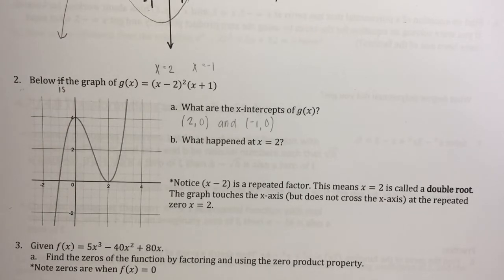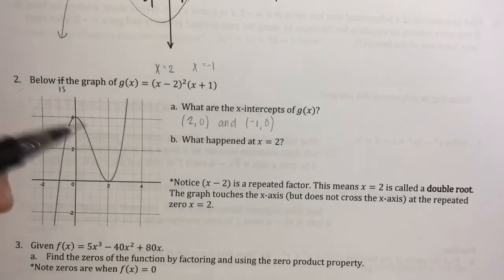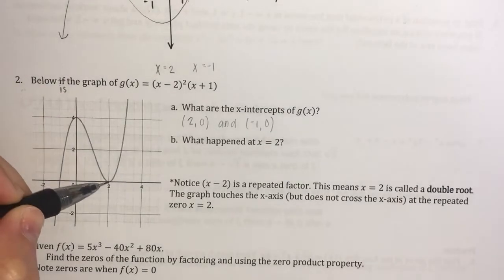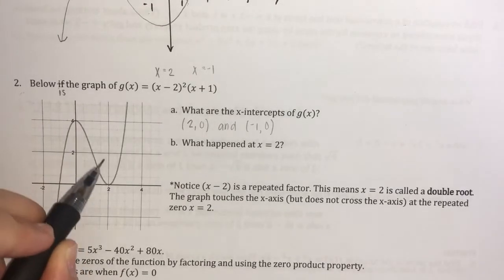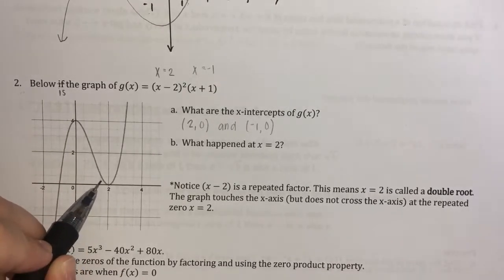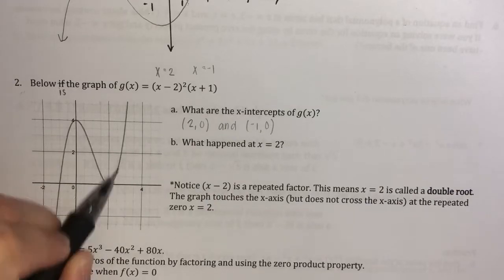So we know we have an x-intercept at (2, 0), but if we look at our graph, it bounces off at the x-intercept 2. So it goes up, it comes back down to 2, and instead of just crossing through it, it bounces up off of it.